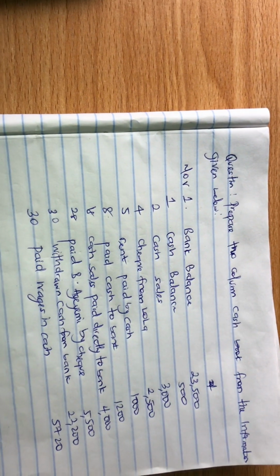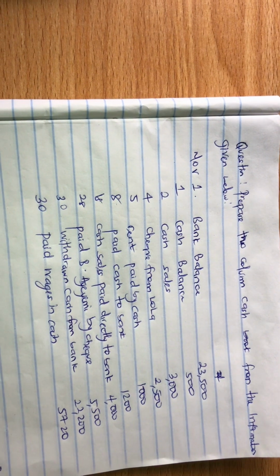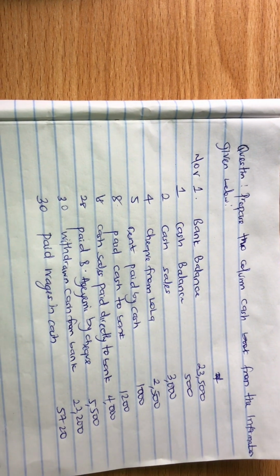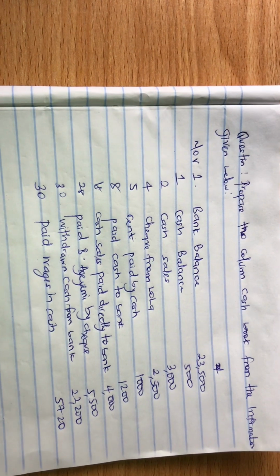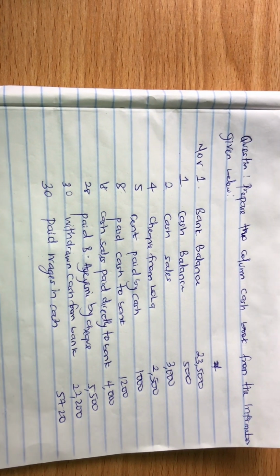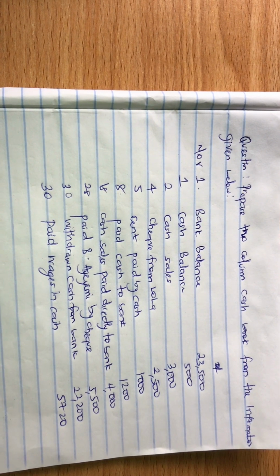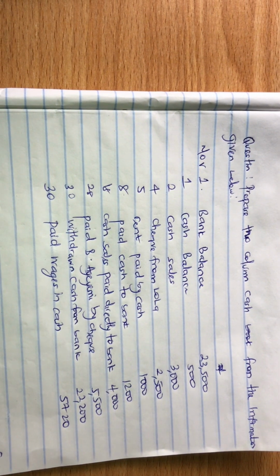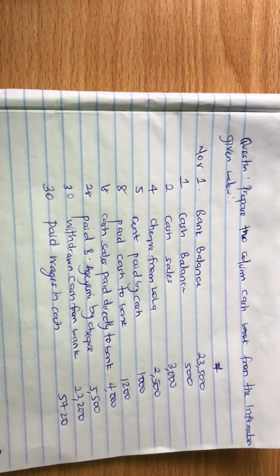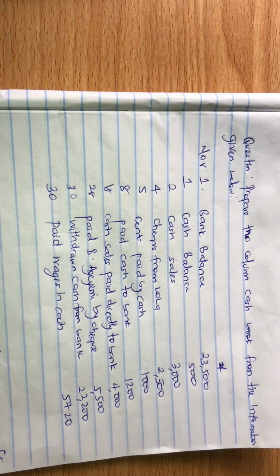So here I state that I prepared the two-column cash book from the information given below. November 1st, we have bank balance 23,500. We have cash balance on the same date 500. November 2nd, cash sales 3,000. November 4th, check from Lola 2,500 naira. November 5th, rent paid by cash 1,000 naira. November 8th, paid cash to bank 1,200 naira. November 18th, cash sales paid directly to bank 4,000 naira.